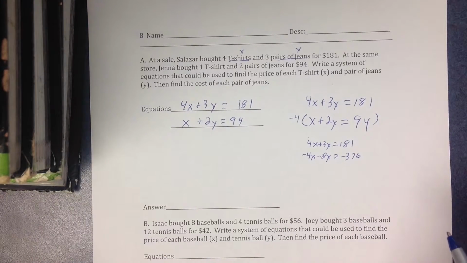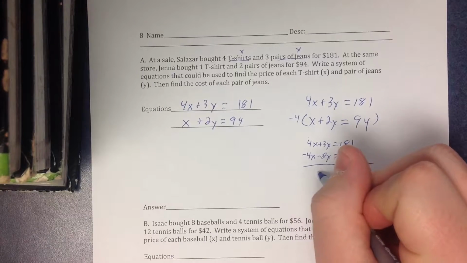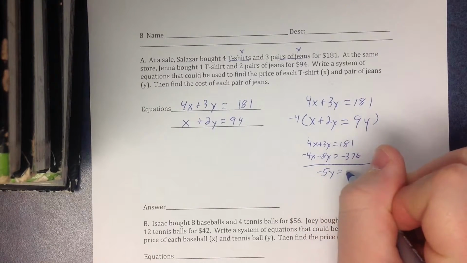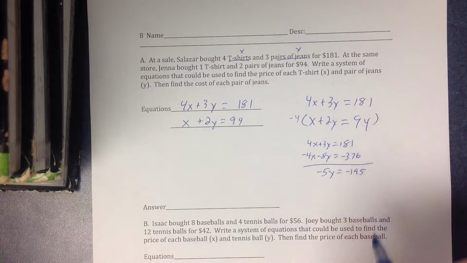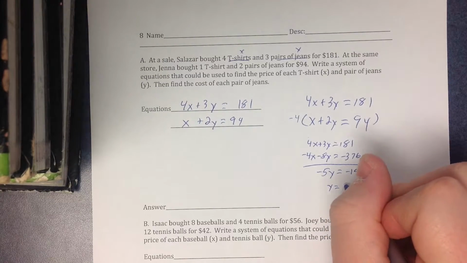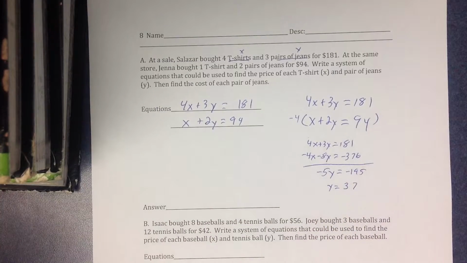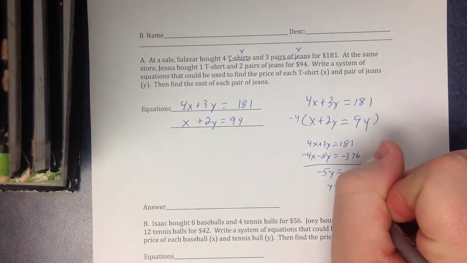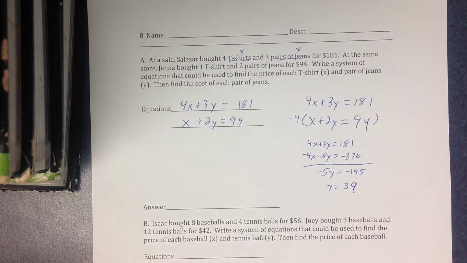So then if I add those two equations together, I'm going to get negative 5y equals negative 195. So if I divide, I get y equals 37. Sorry, 39. So y equals 39. So that means the jeans would cost $39.